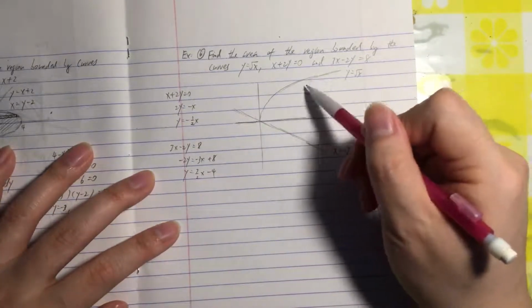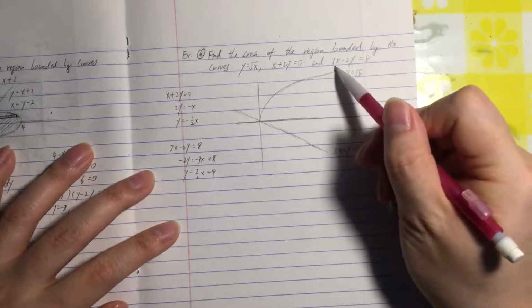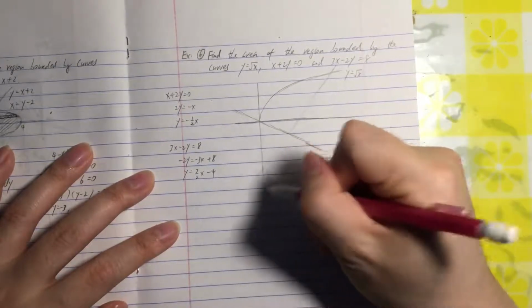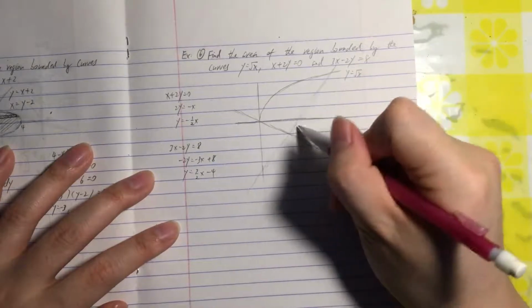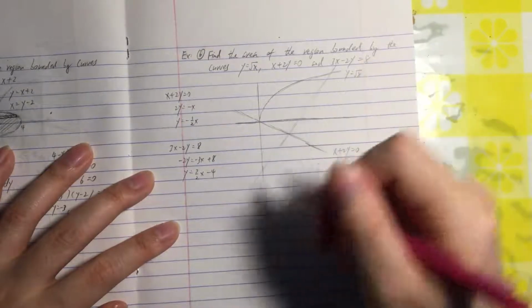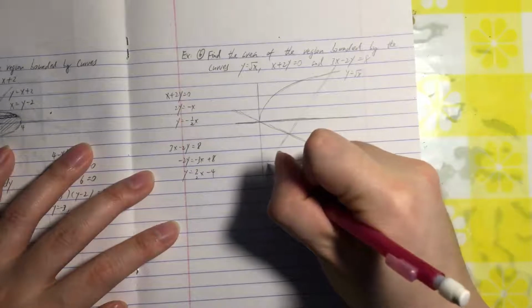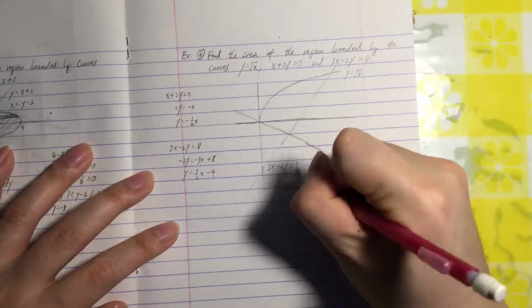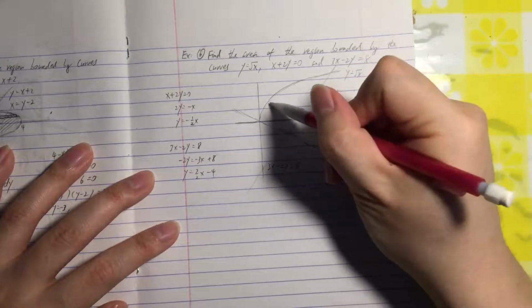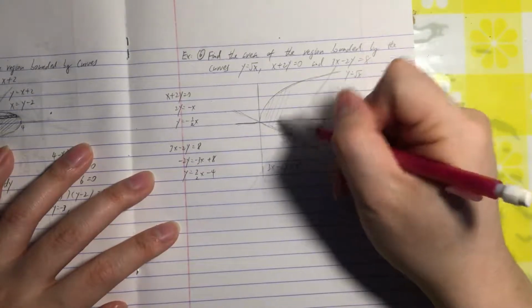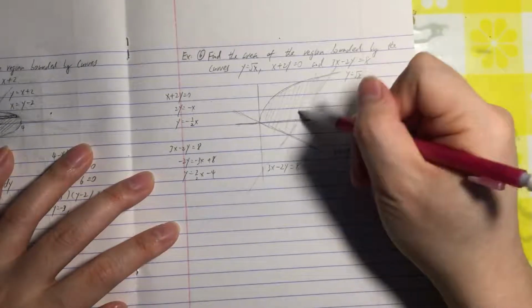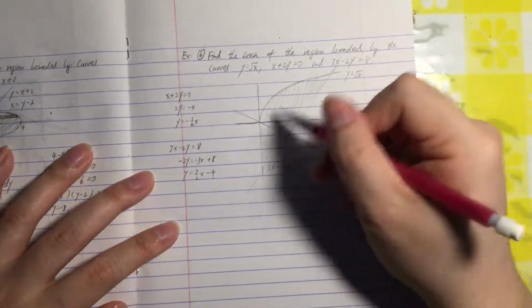So the graph looks like this. That's the curve 3x minus 2y equal to 8. And that's the region bounded by all three curves.